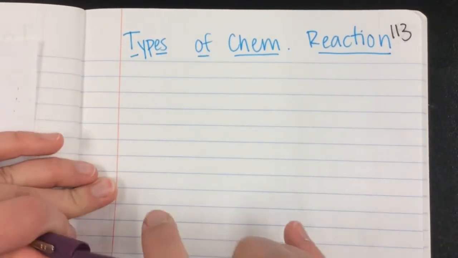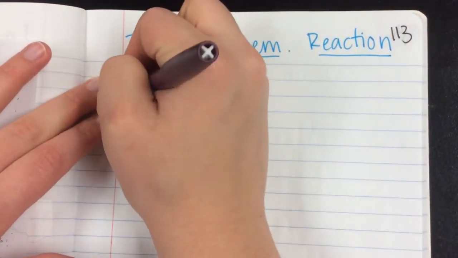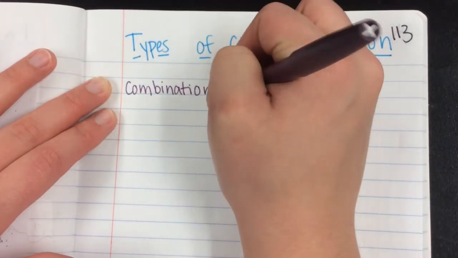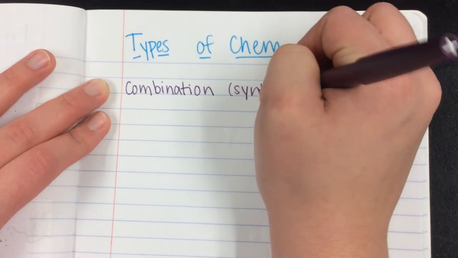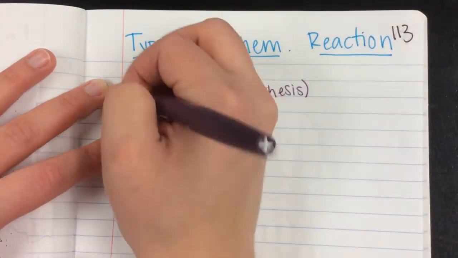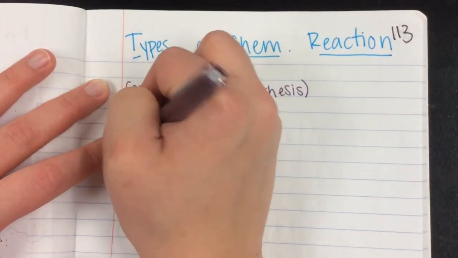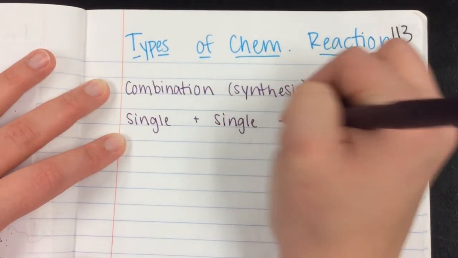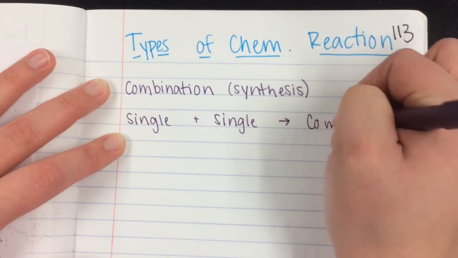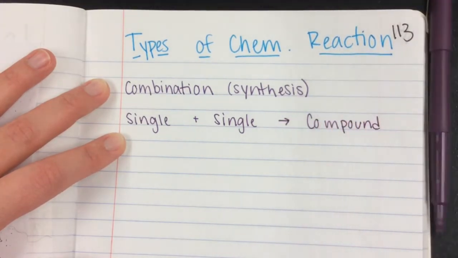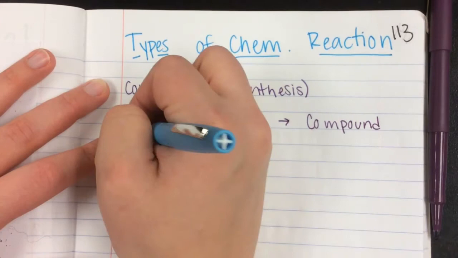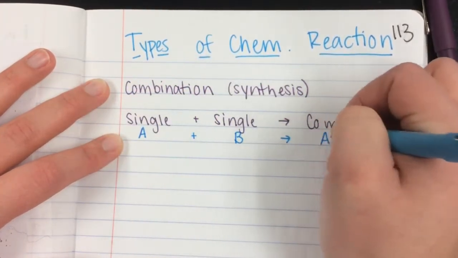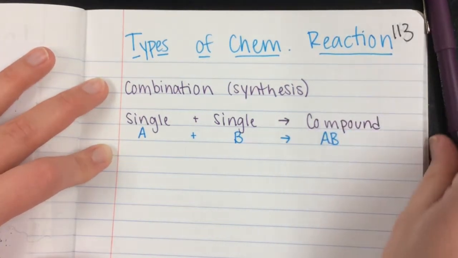The first type of chemical reaction we're going to talk about is what we call a combination reaction. We can also call it synthesis. This means, just like what it sounds, putting together two individual things. So typically we have a single element plus a single element coming together to make a compound. In letter terms, we have A plus B coming together to make AB.